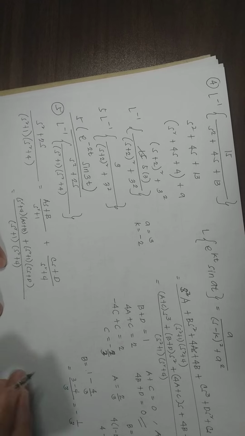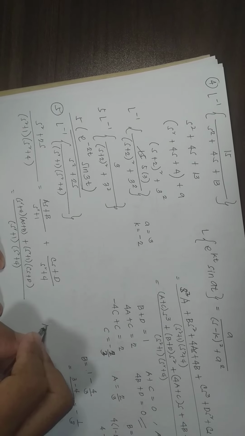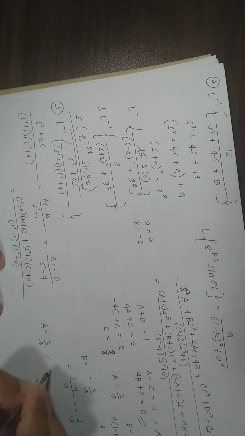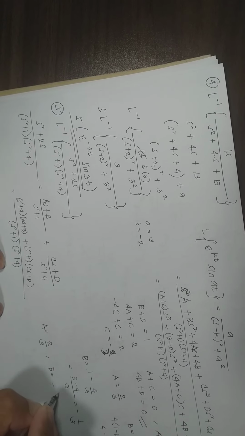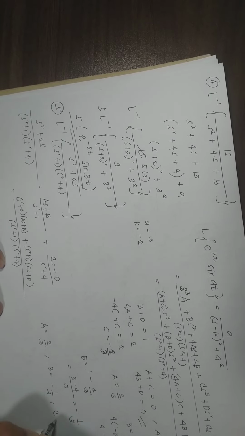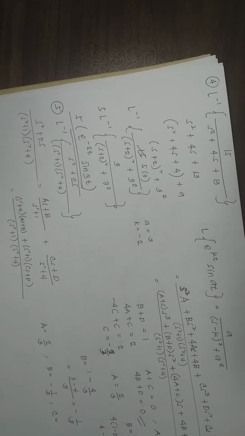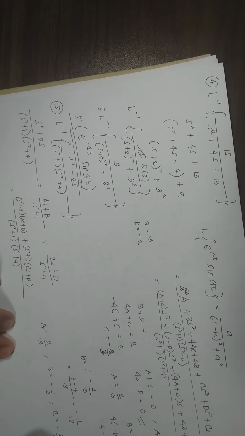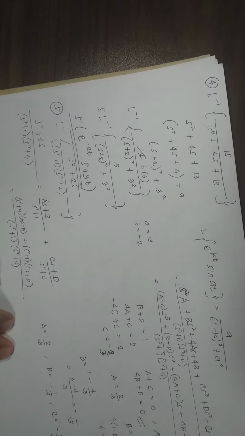So the values of a, b, c, and d: a is 2/3, b is negative 1/3, c is negative 2/3, and d is 4 over 3.